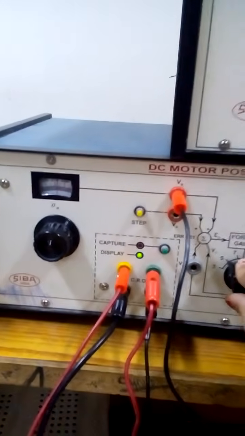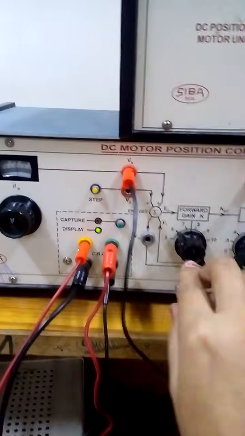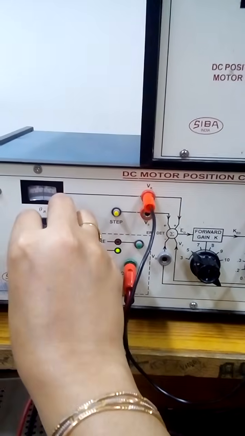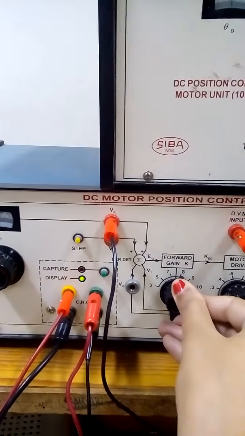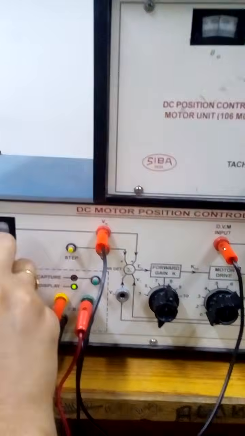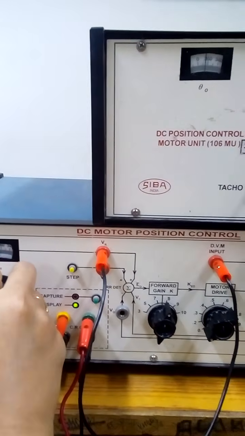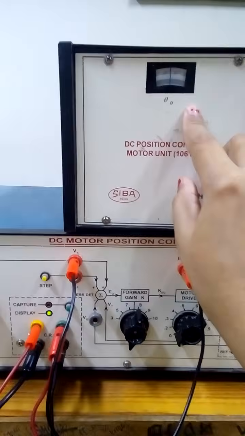First we have to do it for k equal to 5, then change the value of theta r, correspondingly noting the value of theta naught here. After that change the value of k to 8, then from 0 to 360 change theta r and correspondingly note the value of theta naught.